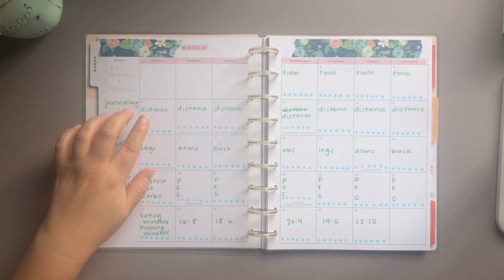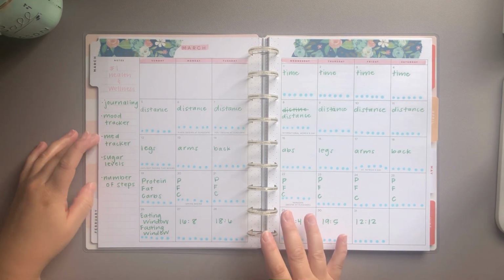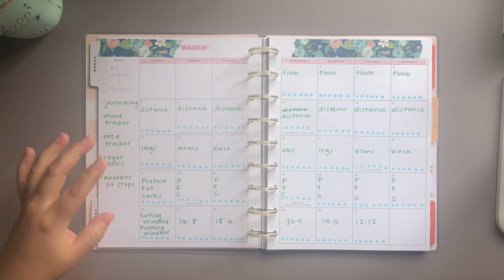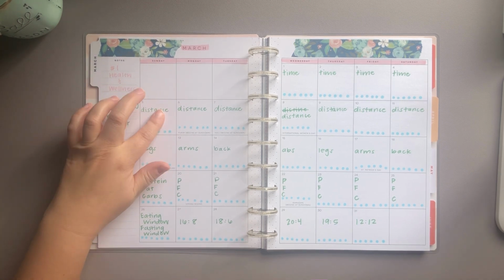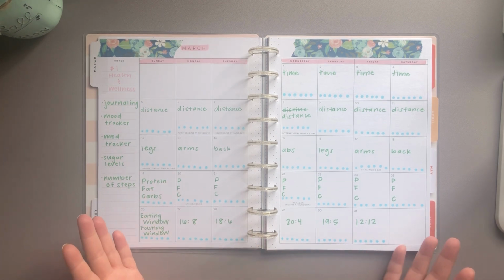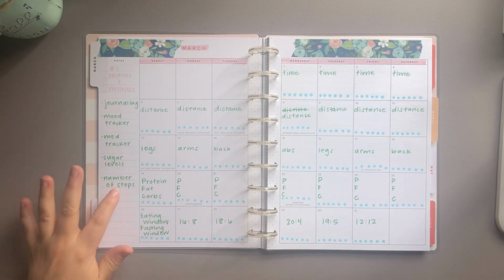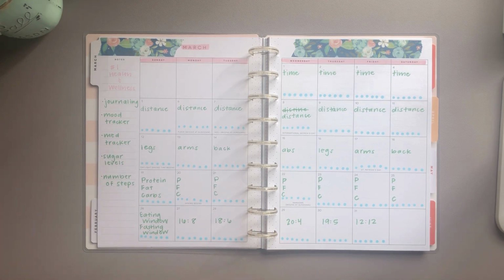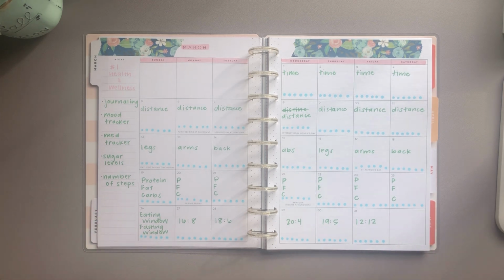For those types of things, because your monthly boxes, if you get a larger planner like this, you will have enough space that if you needed to track this multiple times per day, same thing with medication, you would have the space in the box to do it, and that way you could see any type of trends over time that are going to affect your health. And then lastly, just your number of steps. So these are all different ways that you can use a monthly setup to track your health and wellness.